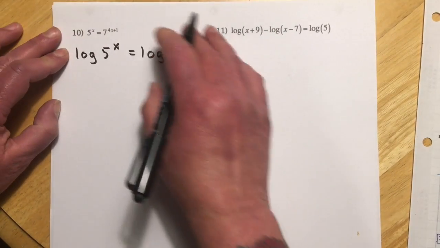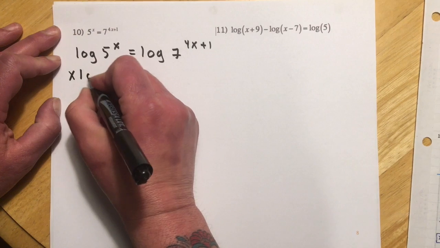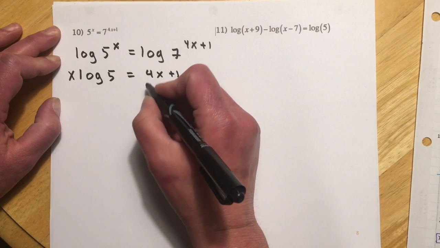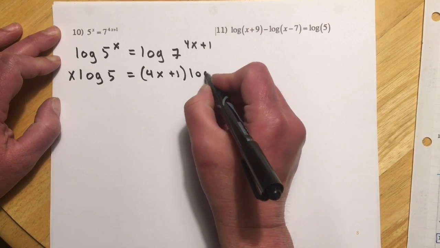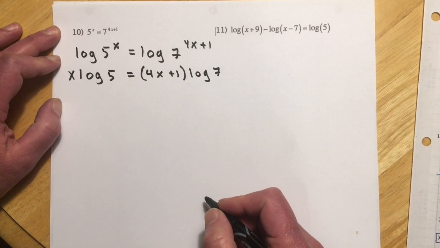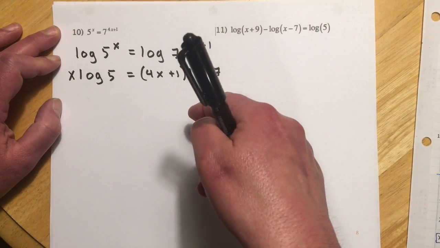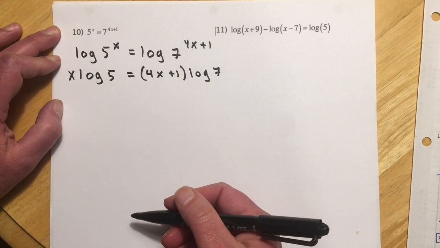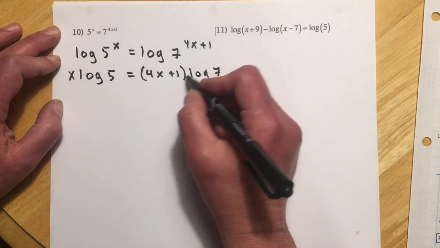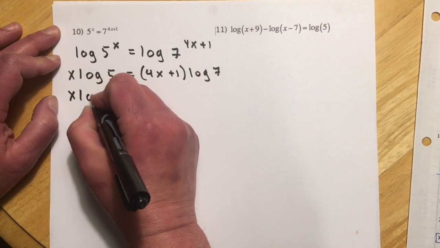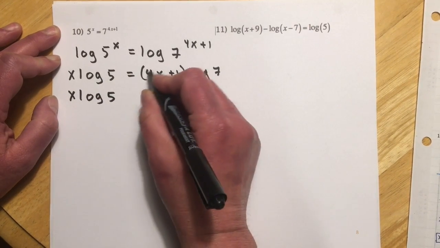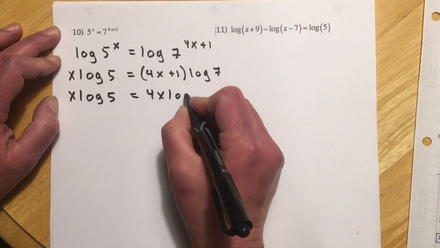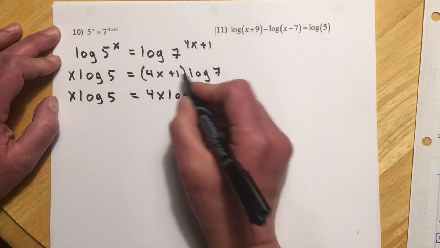And then that's where I get to bring my exponents down. So this is going to be x log 5 equals (4x + 1) log 7. And then I got x's on both sides, so I'm going to need to get my x's together over on one side. So I think I will distribute that log 7 through. So that's going to let me move this x around. Right now it's all tied up in this. So this will be a 4x log 7, and then times 1, so log 7.